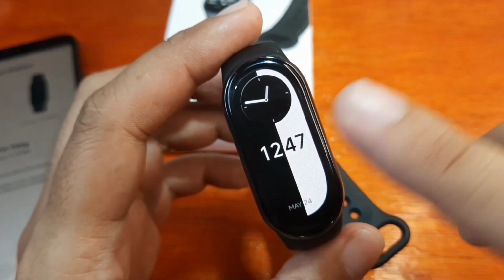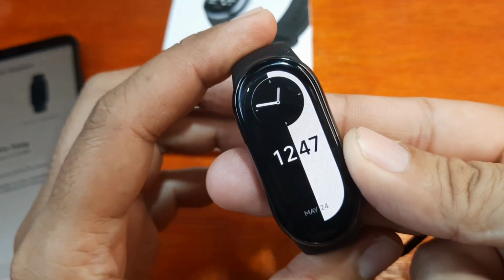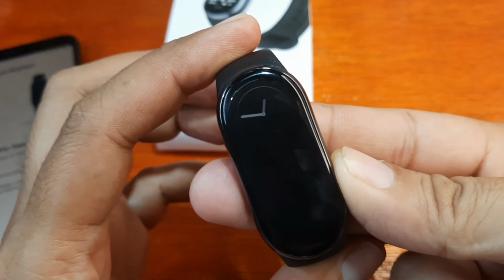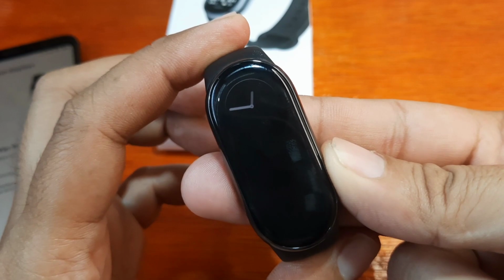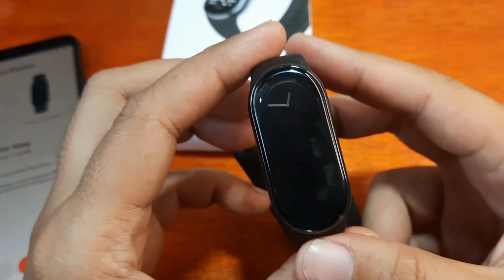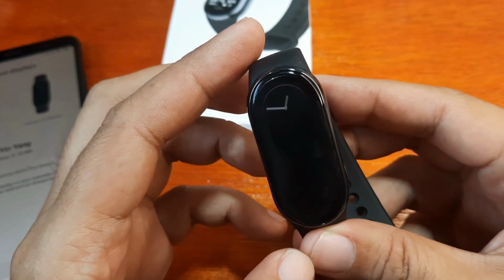If I move my finger, of course it will activate again and it will turn off, and as you can see here, we don't have the always on display. Again, it detects that I'm wearing it, and the always on display is activated. So it's a very good smart feature to save you battery life.